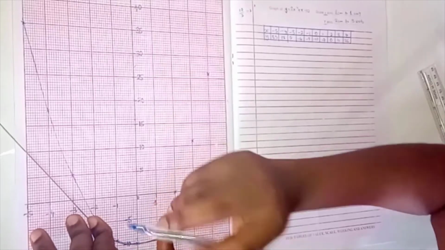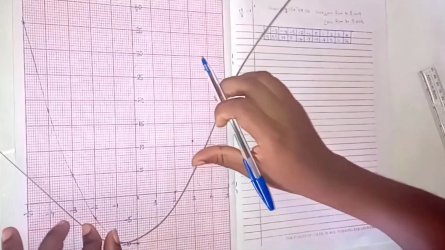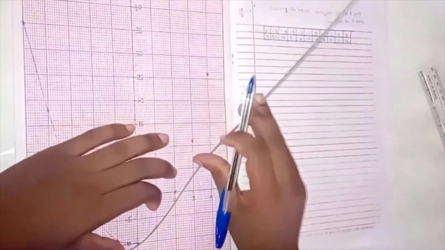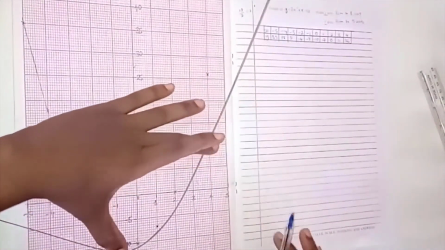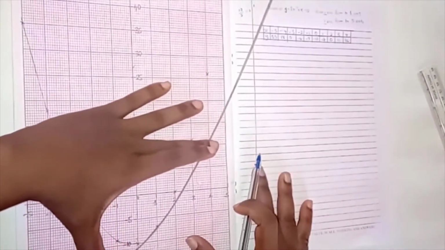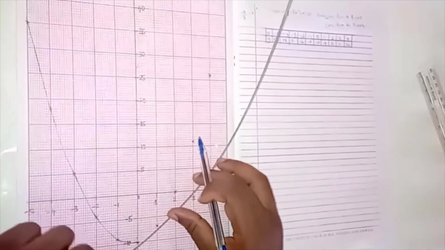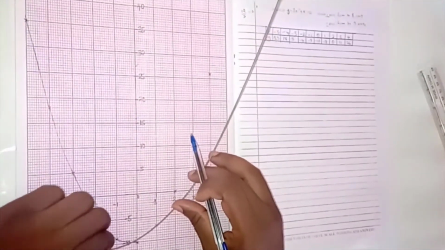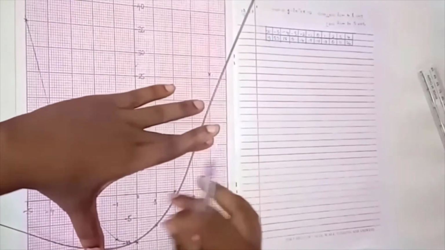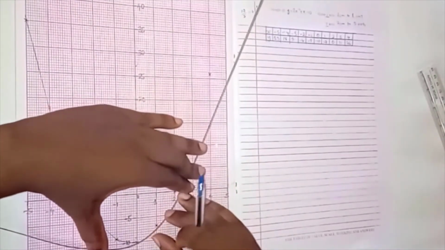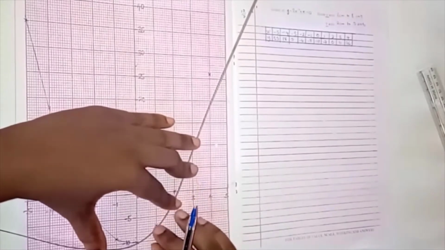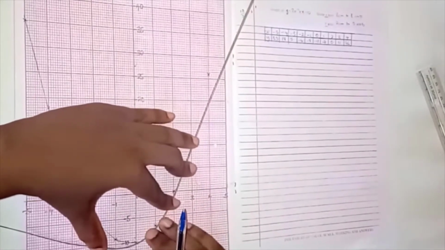Okay, gotten those 2 points. All right, so let me try to get this point now. I hope you can see this clearly. Yeah, I can do it this way.